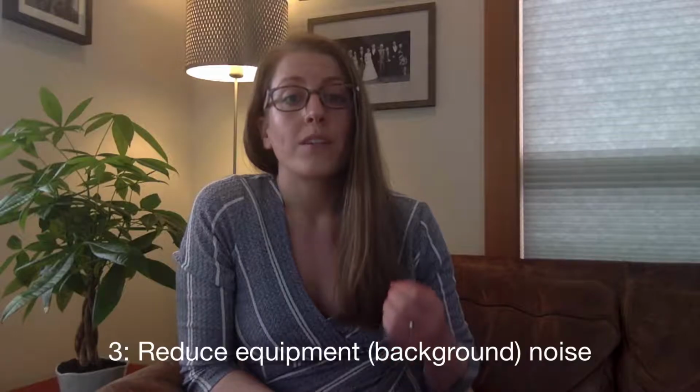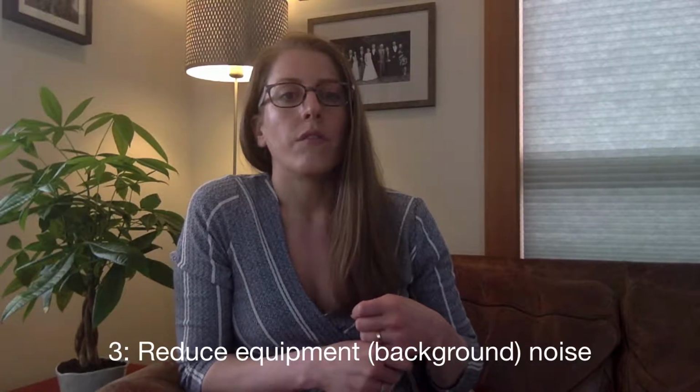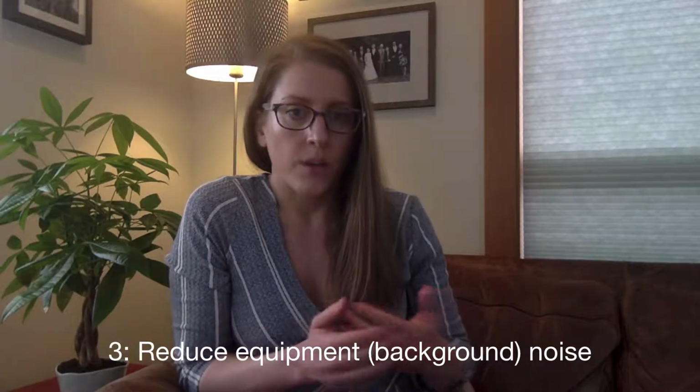Number 3, you want to be aware of the sound of other equipment around you. So scanners, suction, all sorts of things that you might be using in your office can be generating a noise that you've grown accustomed to, but might actually be kind of marring the clarity of what you're saying.